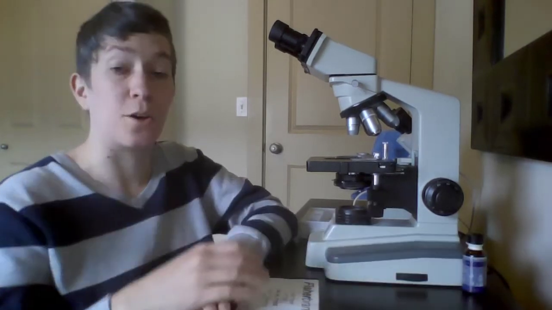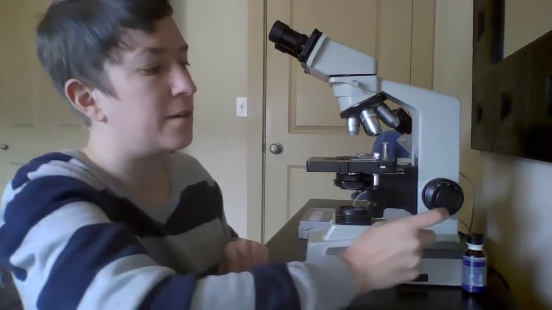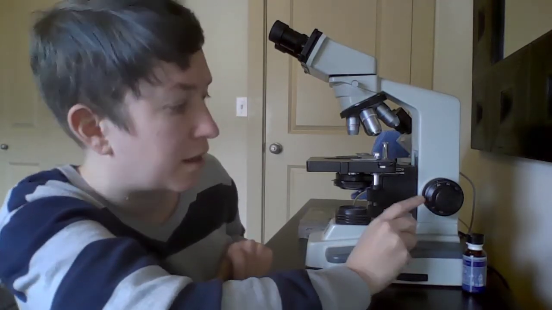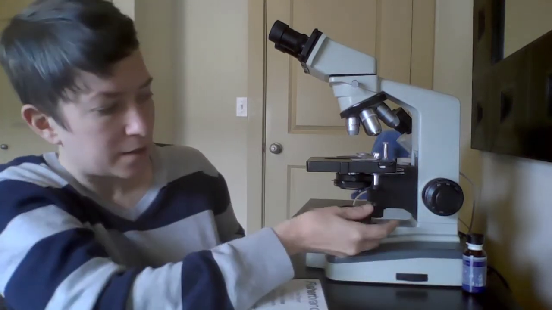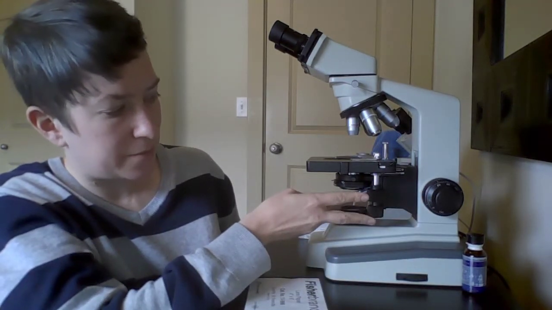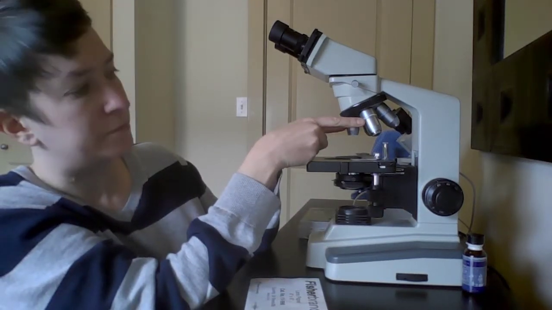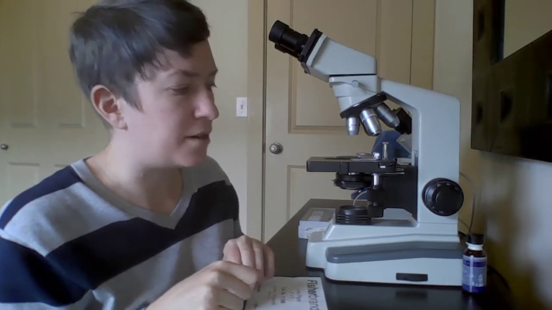Just as a quick refresher, see if you can remember, if I call this part A, what is that? This one outside of it is part B. This here is part C. And these are part D. So I'll tell you what the answers are.